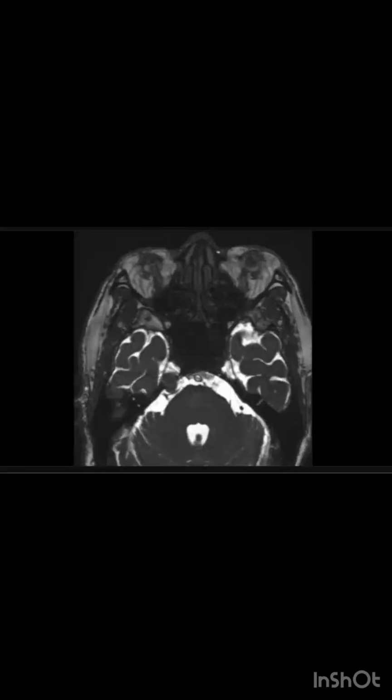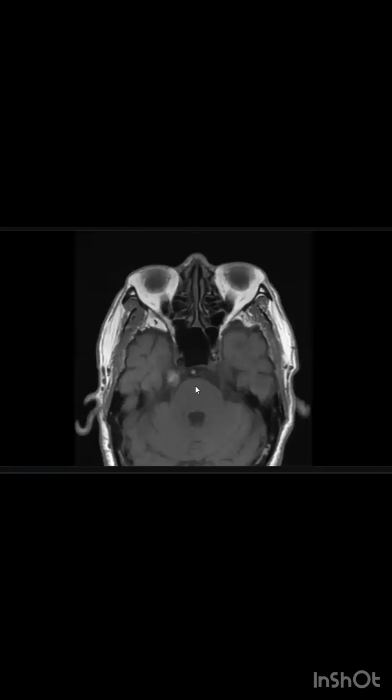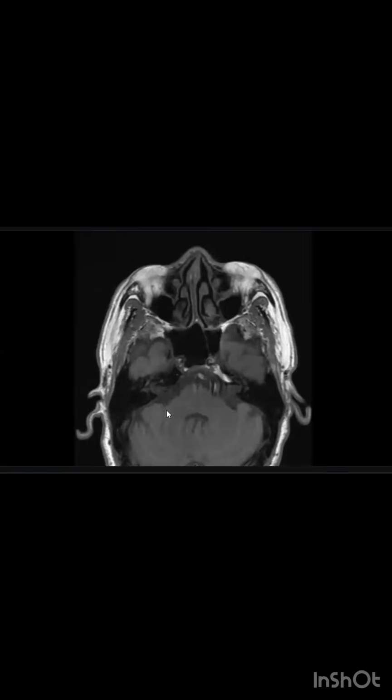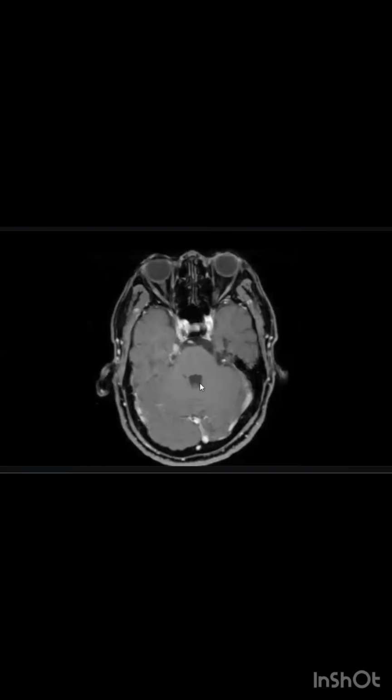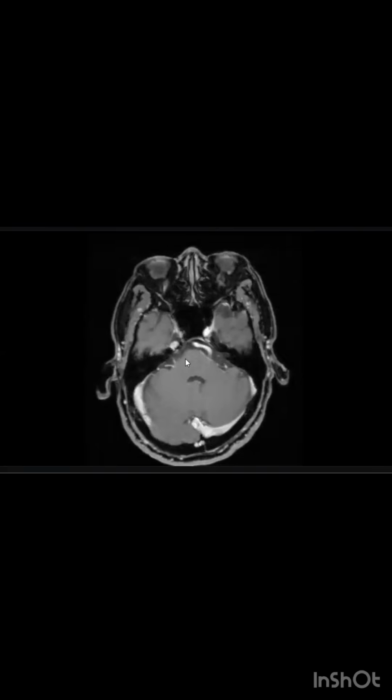Also, trigeminal schwannoma may be part of NF2. So you have to tell the examiner, I will ask for any other associated schwannomas or meningiomas or ependymoma to exclude NF2. Also, we said that meningioma is a good differential in this region, but it is a typical location of trigeminal schwannoma.